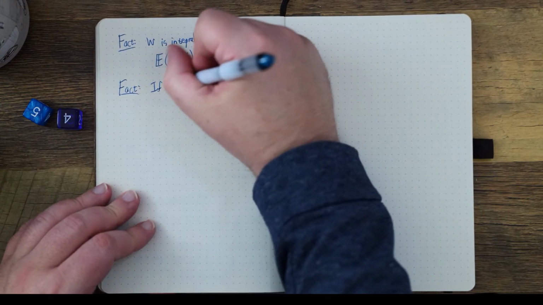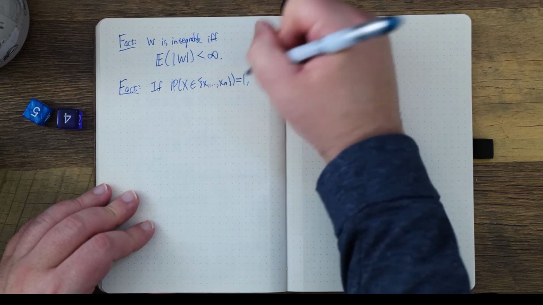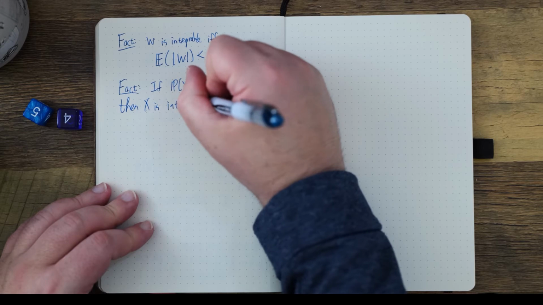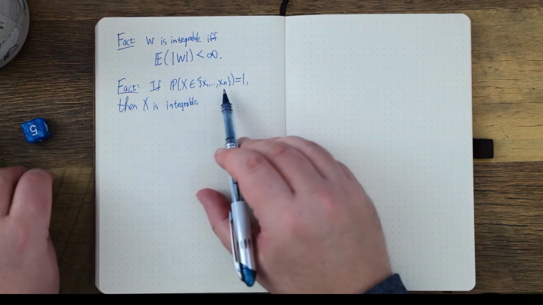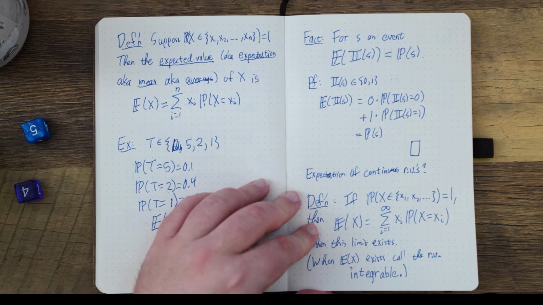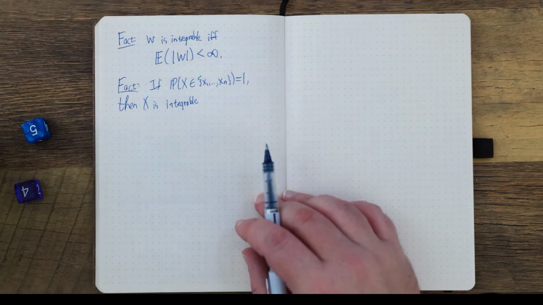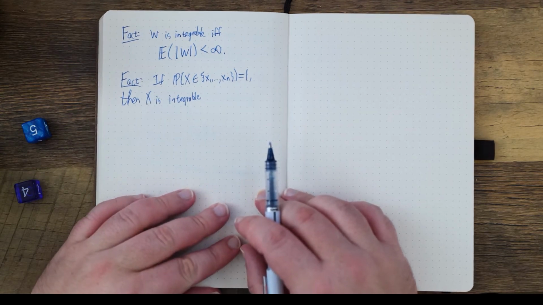Let me just point out, this follows from the things that we've said so far, but I just want to make sure that everybody has this simple but important fact under their belts. If the probability that X is in a finite set of numbers is 1, then X is integrable. So anything like rolling dice or the taxes example that I talked about earlier, because we only had a finite number of things in our sum, we never have to worry about the limit not existing. So we're 100% positive that the random variable has a mean.